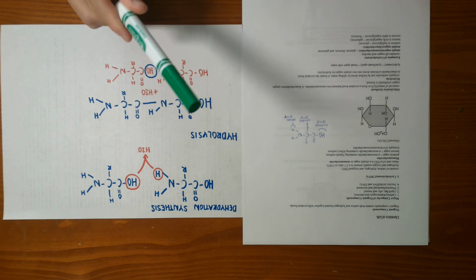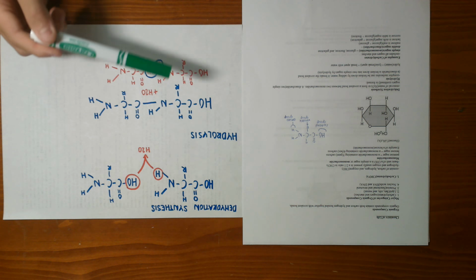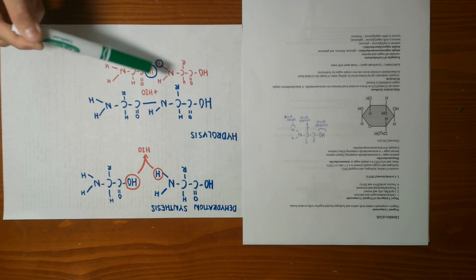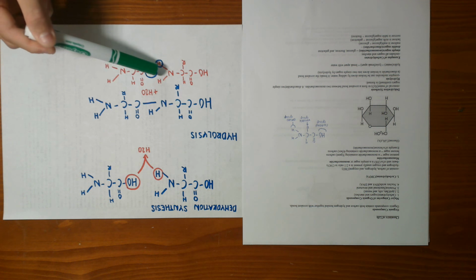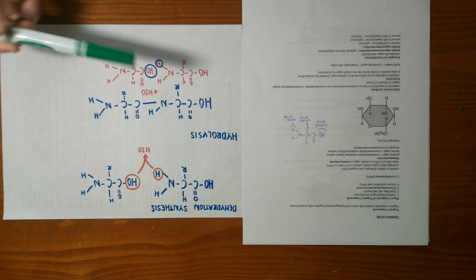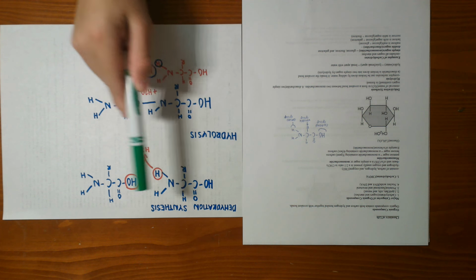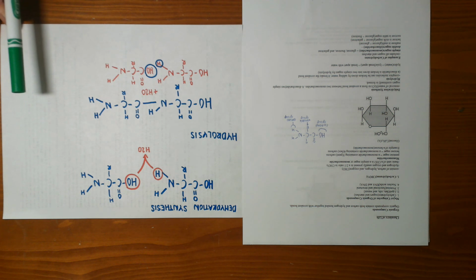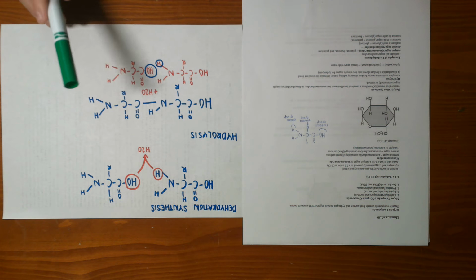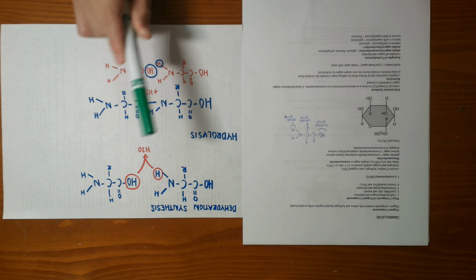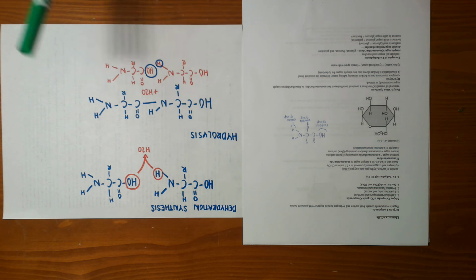But then when we talk about hydrolysis, we talk about adding water. So when you add that H back and add that HO back to this one, then they become separate, and the carbon is no longer bonded to the nitrogen, because that happens after dehydration synthesis. Sorry. But once you add that water back, they are able to become separate compounds again.